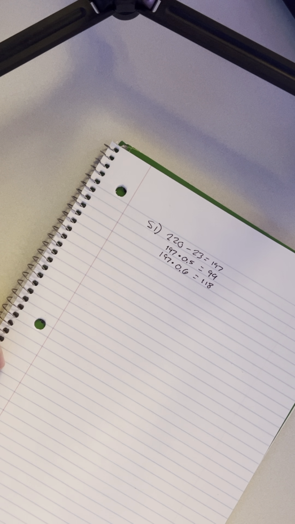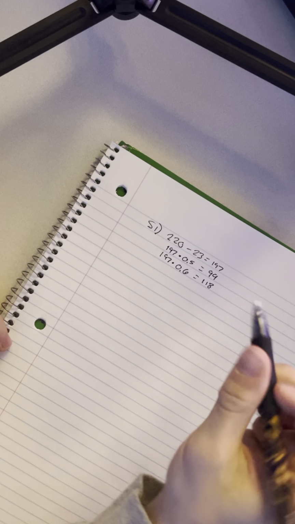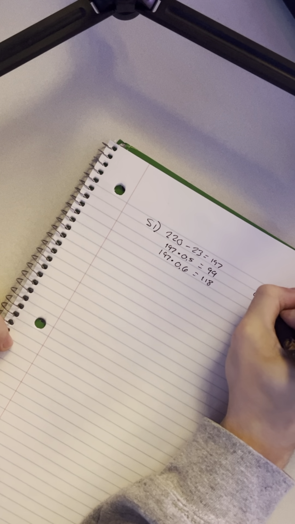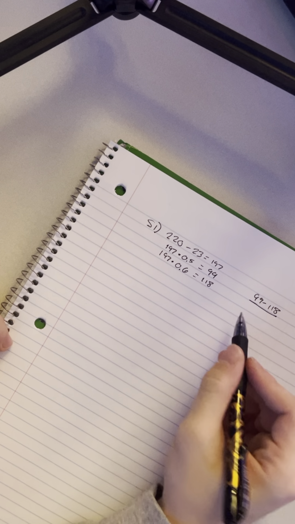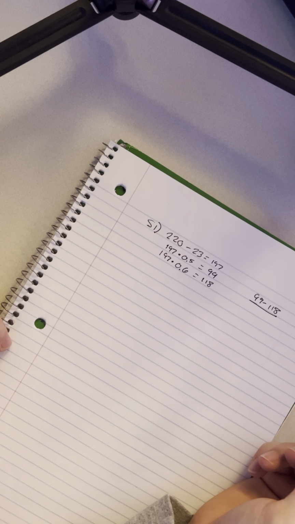So I want to be keeping session 1 within 99 to 118 beats per minute. I don't want to go below that. I don't want to go above that in a perfect world.